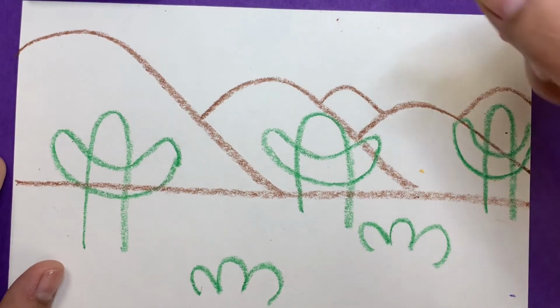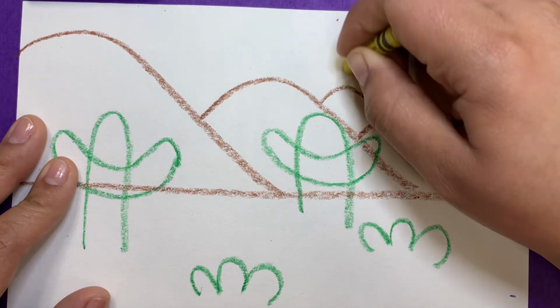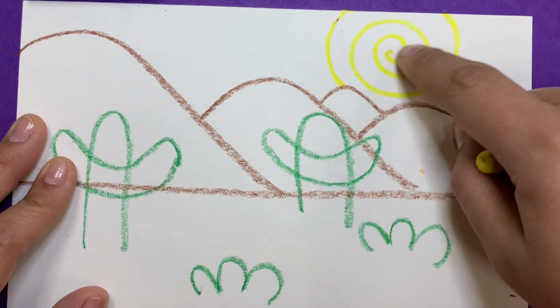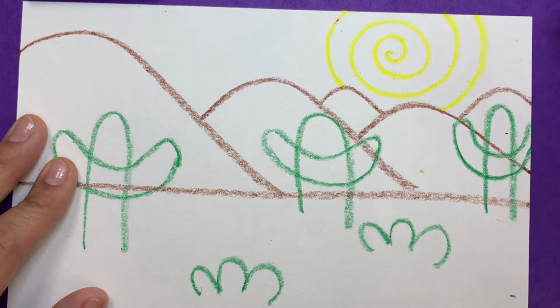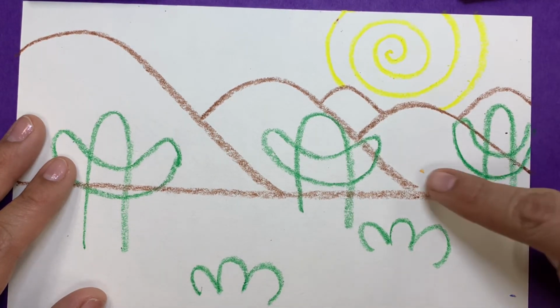Next up is the background. I'm taking my yellow. I'm going to be creating a nice little swirl. You can make it as big as you want. You can have it smaller. You can have it larger than mine. You can have it on the left side. You can have it on the right side. You can have it in the center. Place your sun wherever you want.